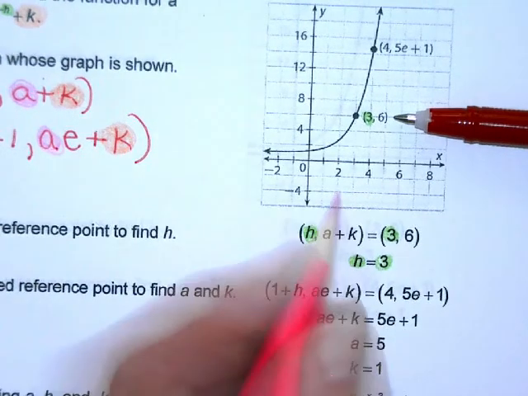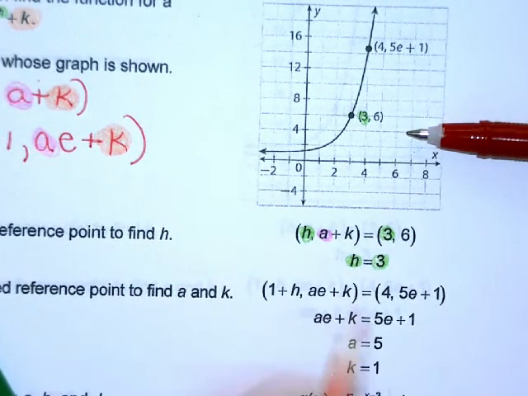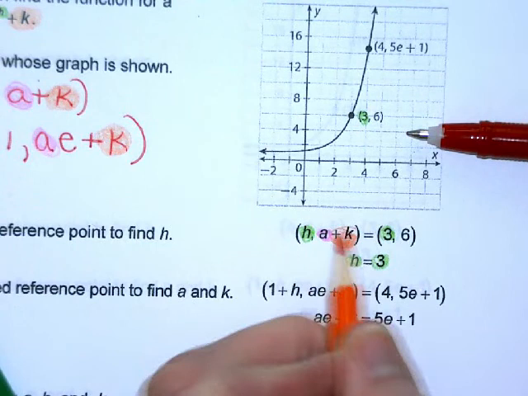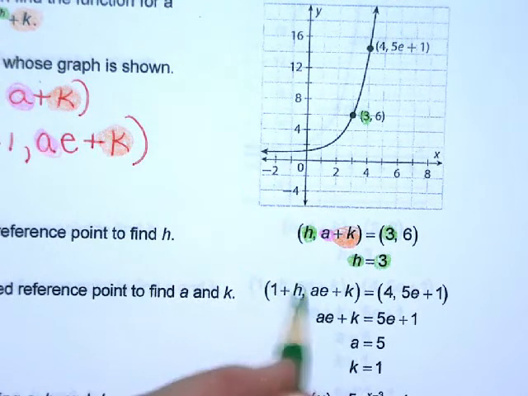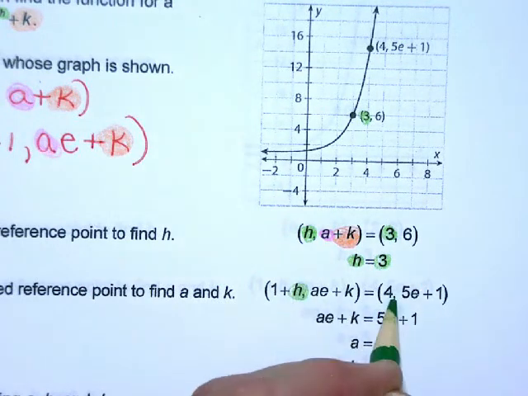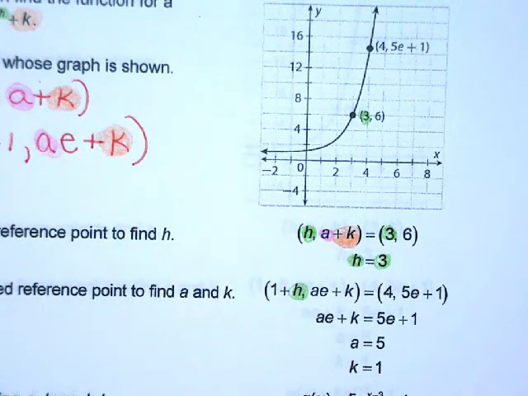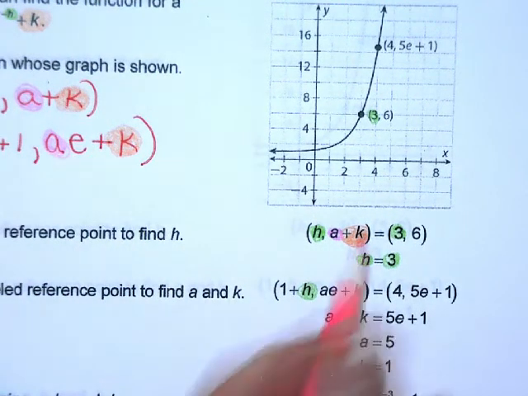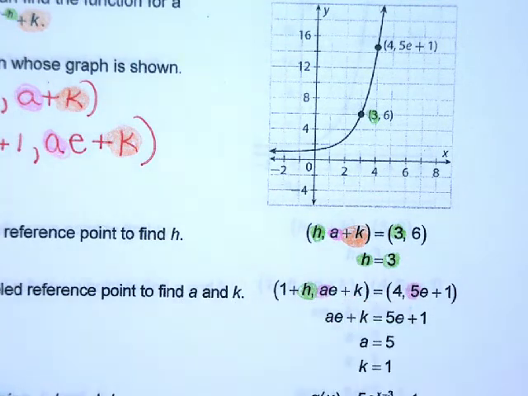Now, where did they get the 6? They added a and k together. But that doesn't help us any as far as finding a and k. There's a myriad of numbers I could add together to get 6. So that's not going to be unique. But in our second reference point, they took the h, added 1 to it, got 4, which doesn't have a color because I changed h. Then they took a times e, so they multiplied a times e, and they left them apart.